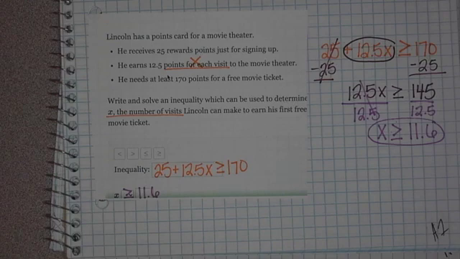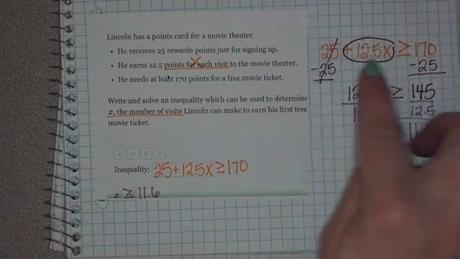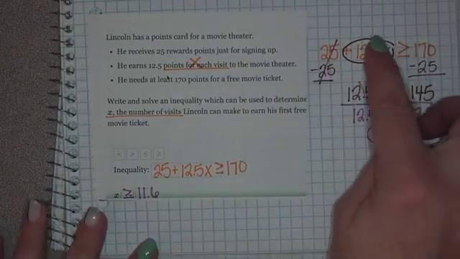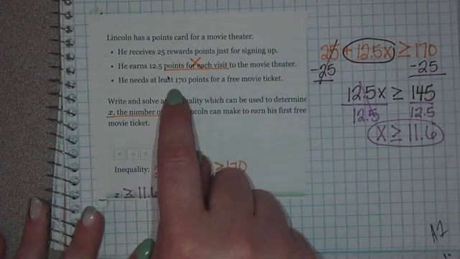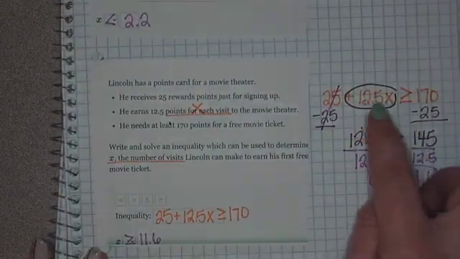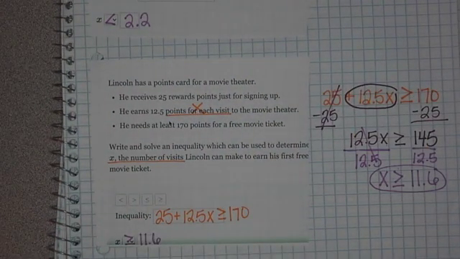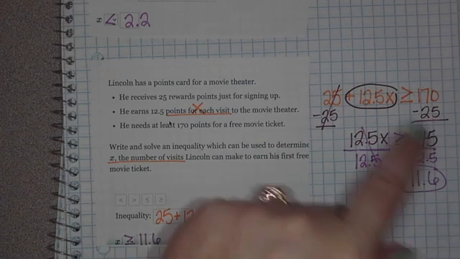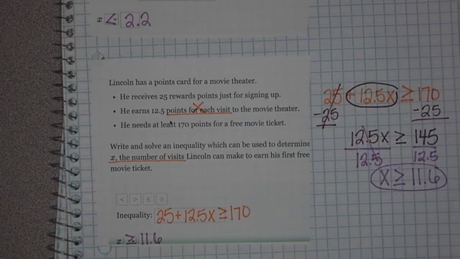Okay, so again, you have to write your inequality, and we know it's an inequality because it has the word at least. This one had the word under, so we had to write it as an inequality, and that would give us our inequality to solve to figure out how many points we needed.